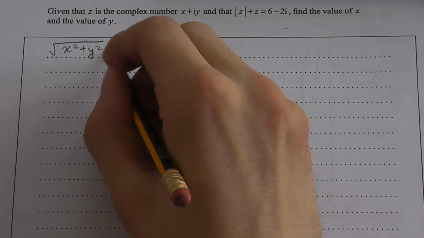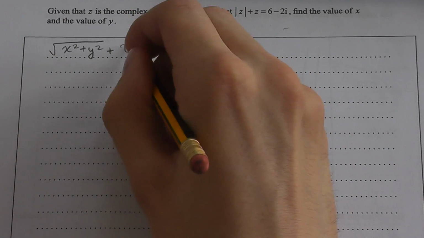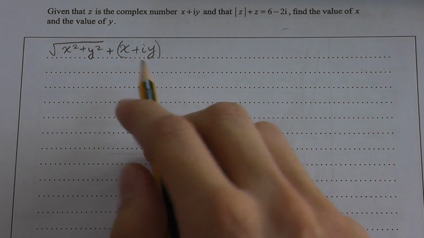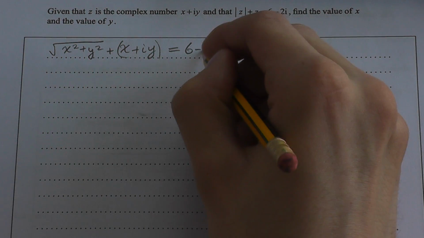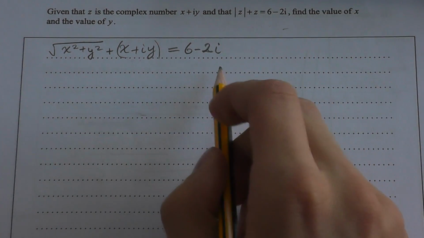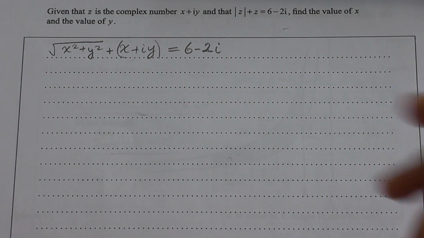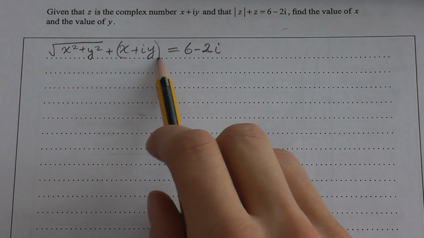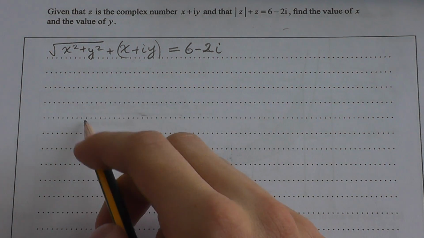So we add the argument to the complex number itself. We're told that z is this. So the argument plus x plus iy, which you can put in brackets just so that you don't get confused, is equal to, we are told, 6 minus 2i. And one of the properties of complex numbers is that you can equate the real parts with the real parts and the imaginary parts with the imaginary parts. We're going to make use of that in order to split this and actually find what x and y are.